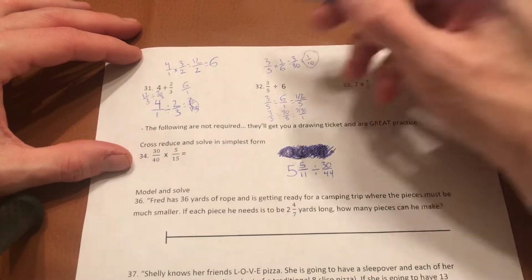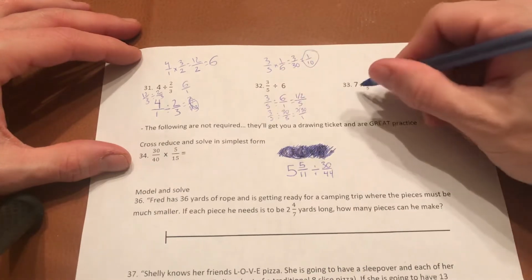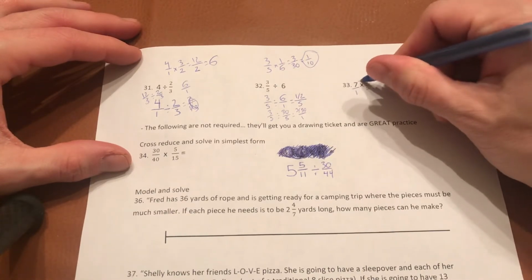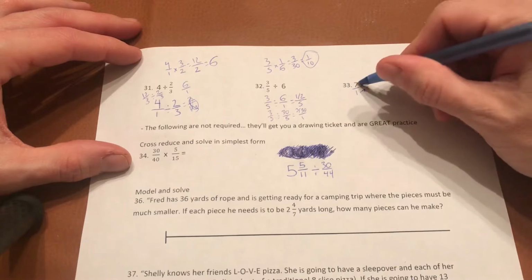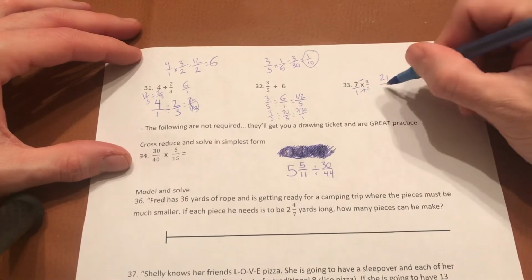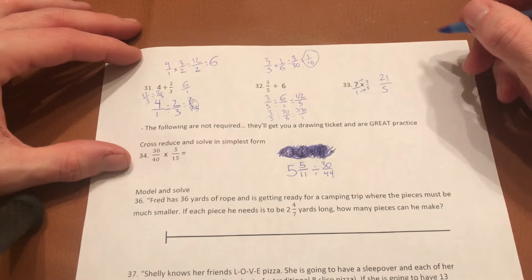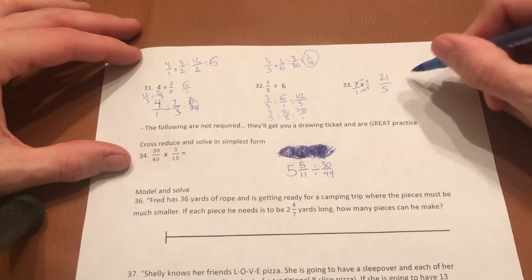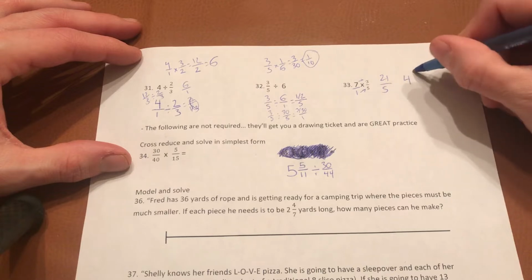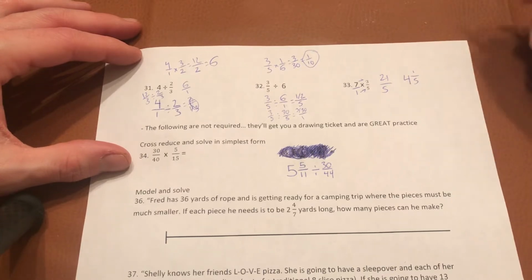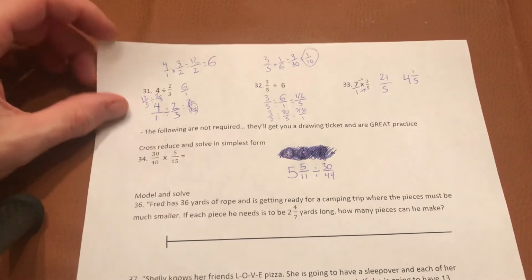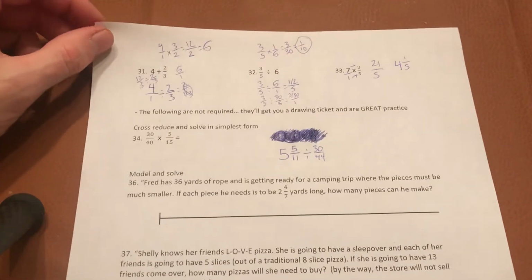So 1/10. 7 times 3/5, put it over 1, go across. 7 times 3, 21. 1 times 5, 5. I swear we saw this on one of the other pages. We end up with 5 going into 21 4 times with that 1 left over. 4 1/5. Okay. Next, these ones are extra credit. Go for them if you can.